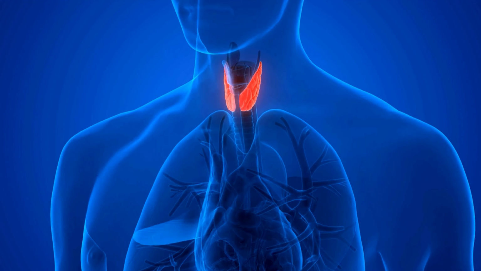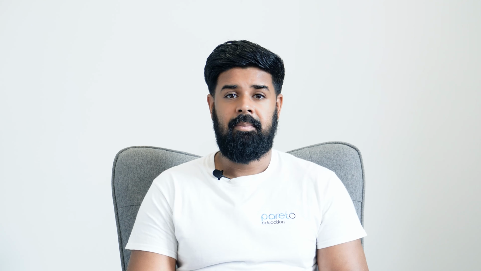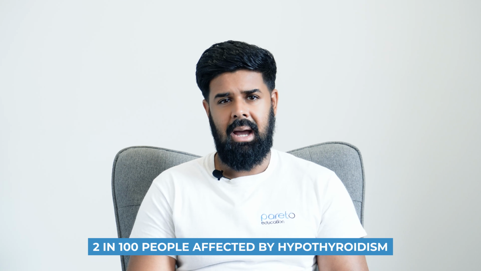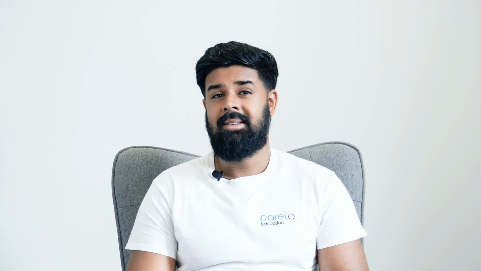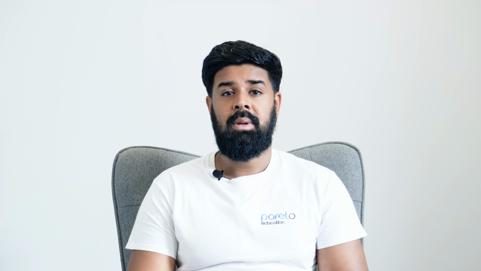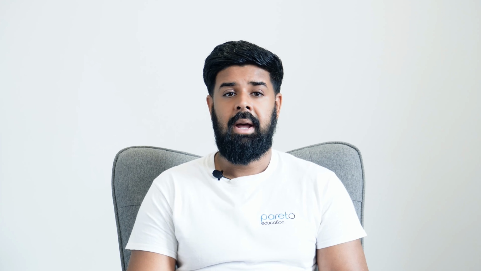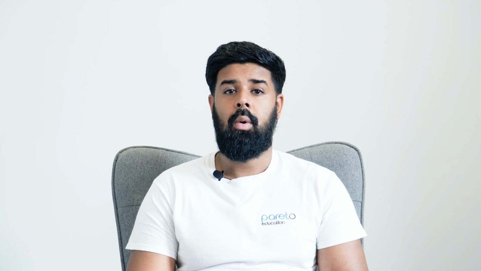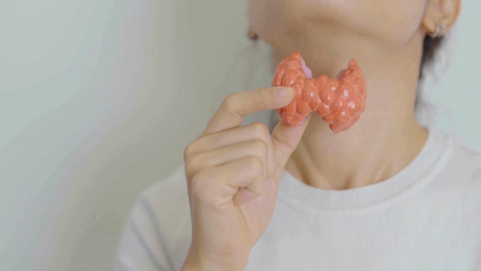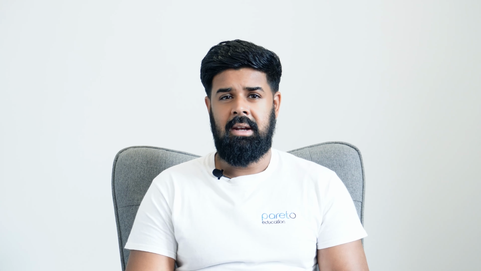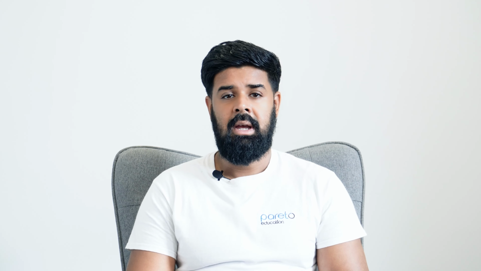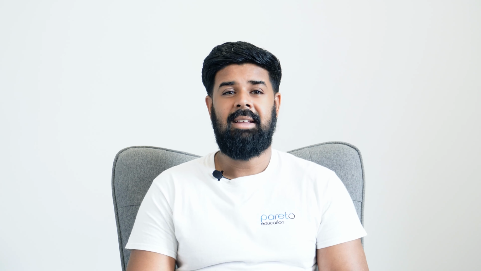So, thyroid disorders. These are more common than many people realize. In the United Kingdom, about 2 in every 100 people are affected by hypothyroidism, and the condition is significantly more common in women than in men. The prevalence also increases as people get older. On the other side of the spectrum, hyperthyroidism affects about 1 in 100 people, with Graves' disease being the most common cause amongst younger adults. These are not rare conditions, and because the thyroid has such a widespread effect on the body, getting the interpretation of blood tests correct is an essential skill.